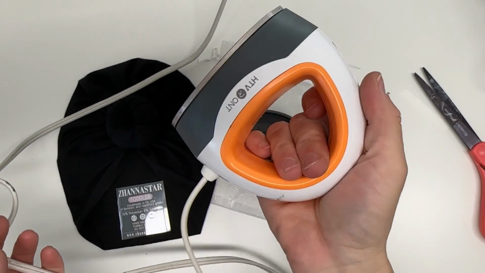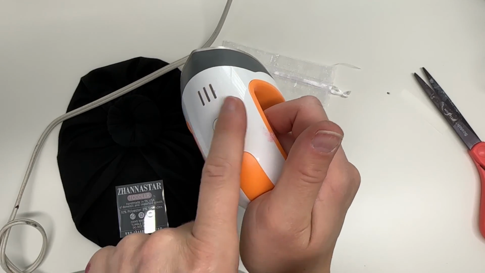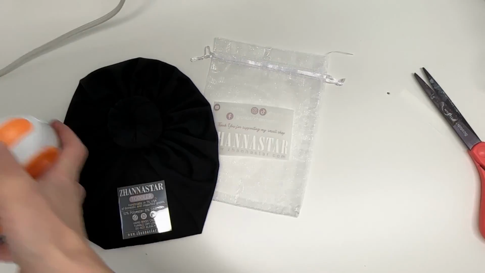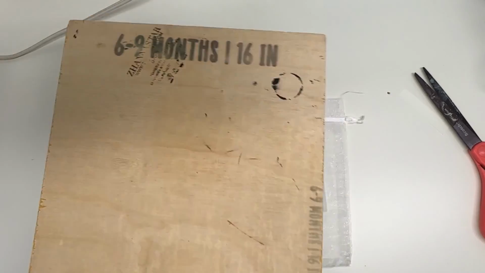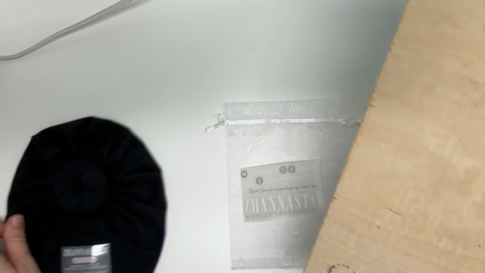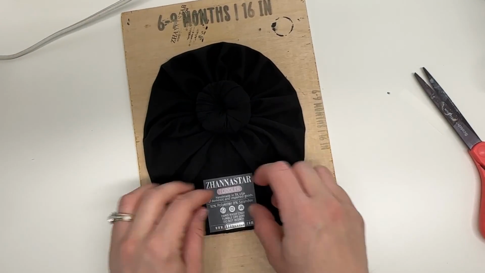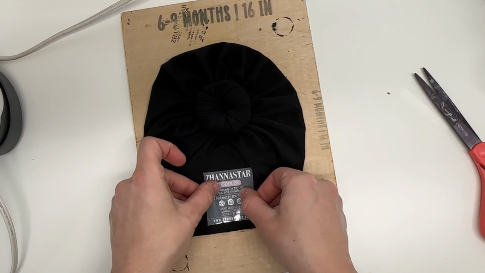I have this one. There's no temperature on there. So I'm gonna just turn it on all the way to the third one. Once it's green, it's ready to go. And I actually don't use a heat pad for these. I use my head wrap boards. Okay, so for this one, I'm just gonna lay it down flat. Place this down.